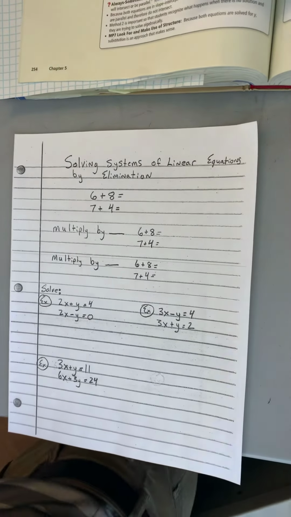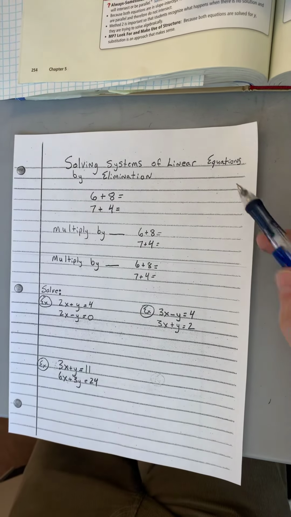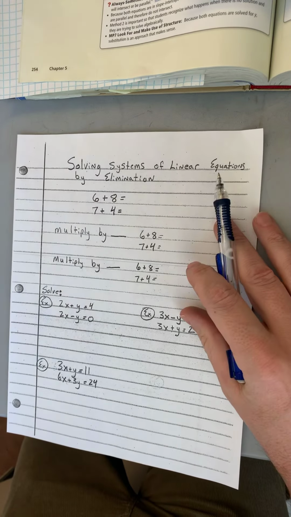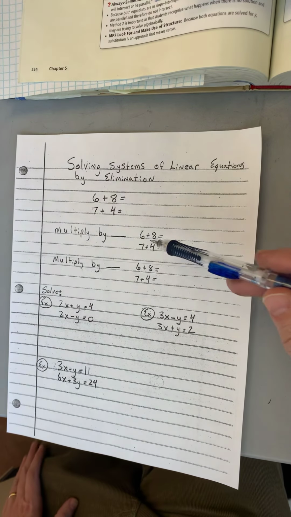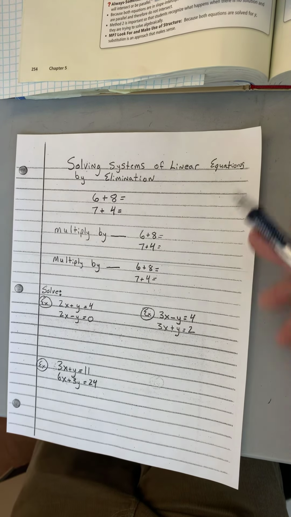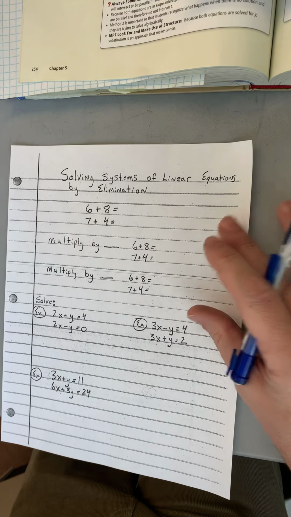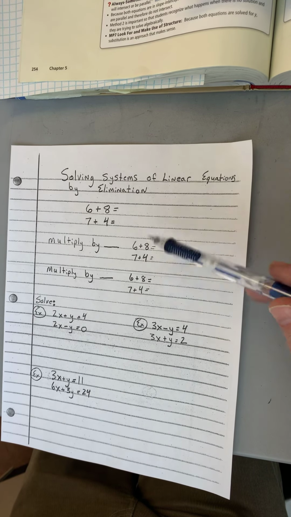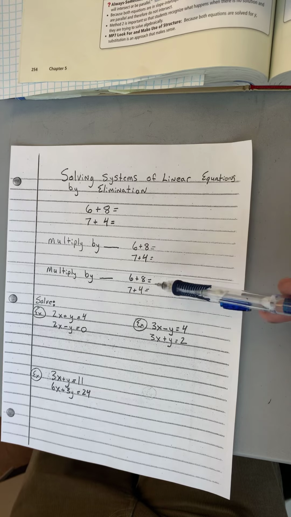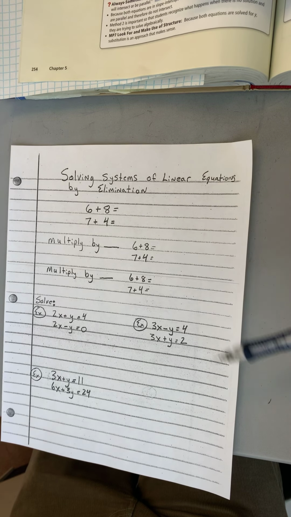Okay, this is 5.3, solving systems of linear equations by elimination. And I just want to point us out up here to something that we have been doing all year long. But we just need to keep this in mind about change in values.